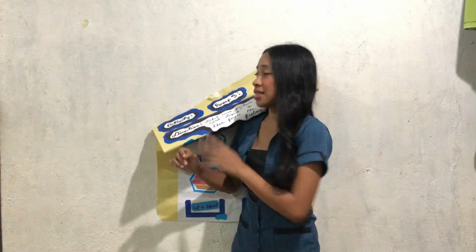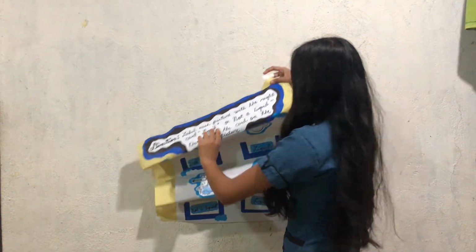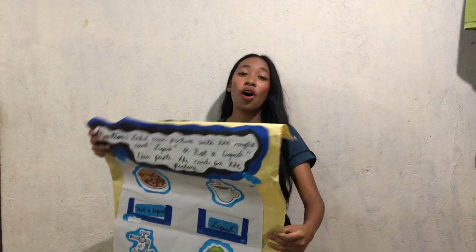Liquids can flow and don't have a fixed shape, like solids. Why is it good to learn about liquids in science? It helps us understand nature, do experiments, and create new things. And that's all for our group activity.